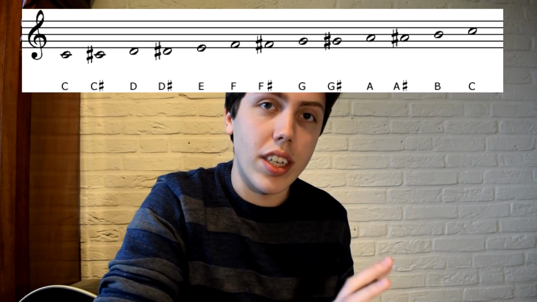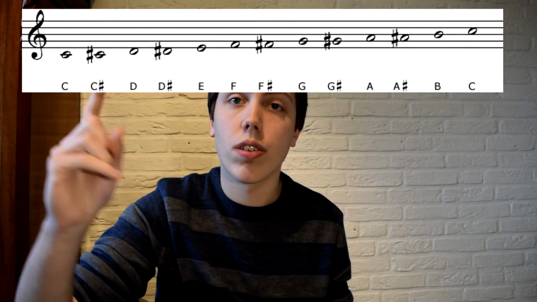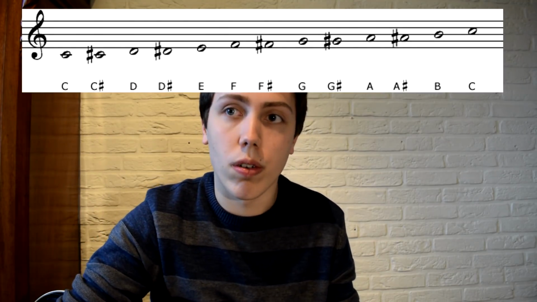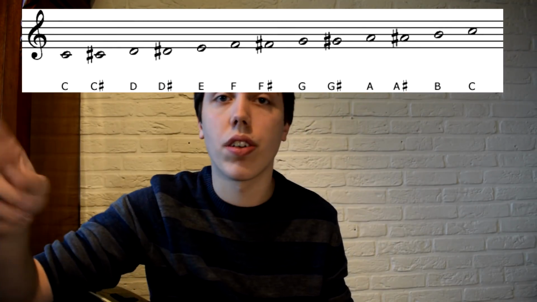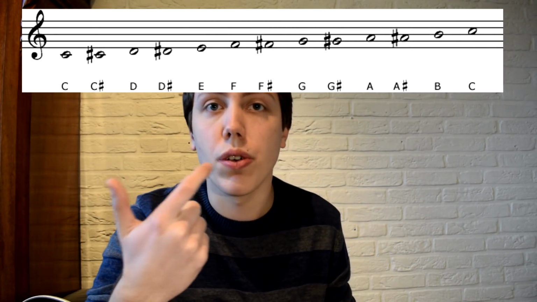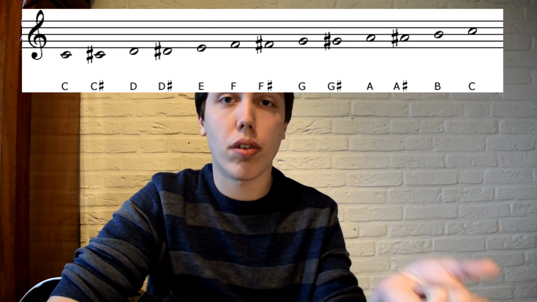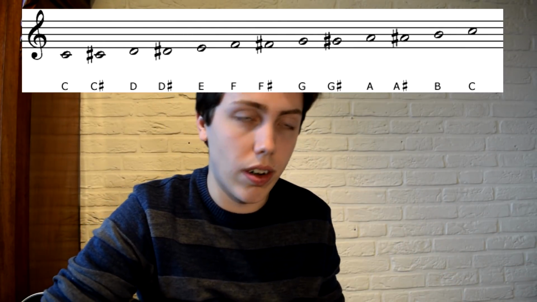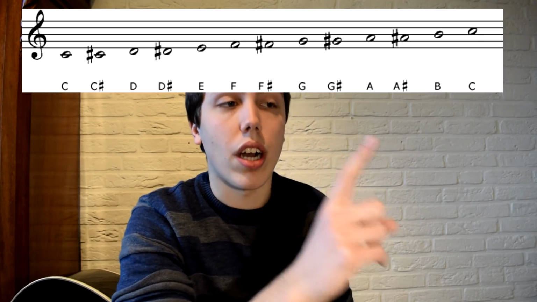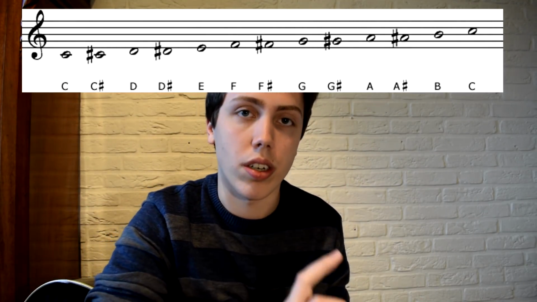So these 13 notes, what a scale really does is a scale picks out a few notes of all the notes available. So the major scale picks out a few notes, and the minor scale picks out a few notes, and they pick these notes out in a certain pattern. So there's some sort of pattern that makes a scale.